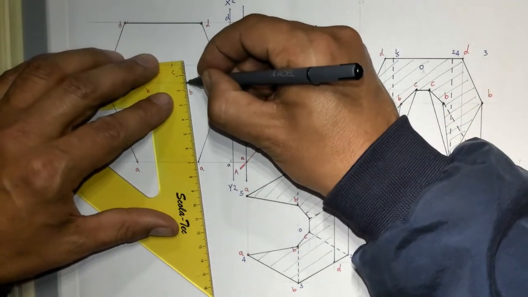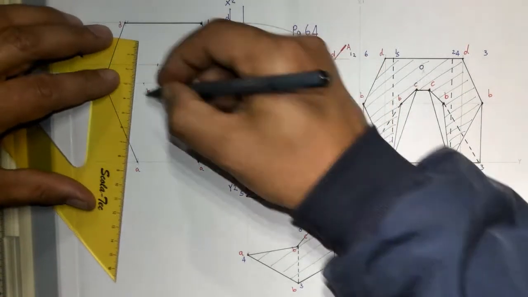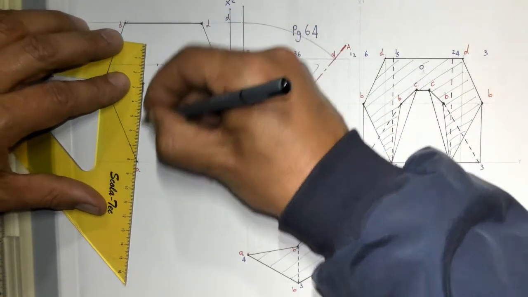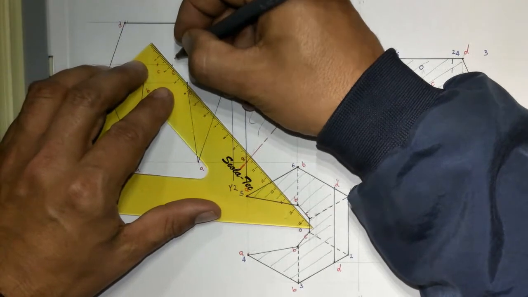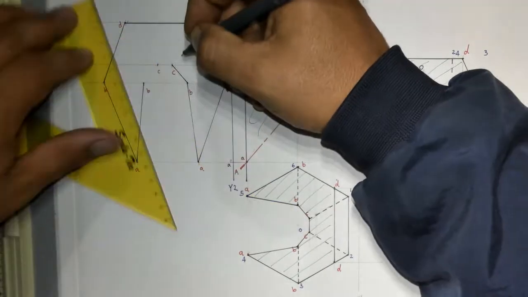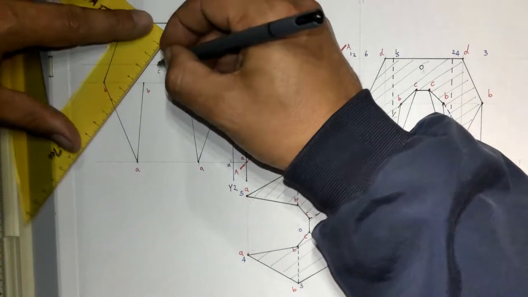Okay, and then I go inwards. So the true shape is only dealing with the section surface. You'll see it'll always only be letters, and then you join them up and you hatch it. You don't draw any of the other parts of the prism or the pyramid that you see. It's just the shape.